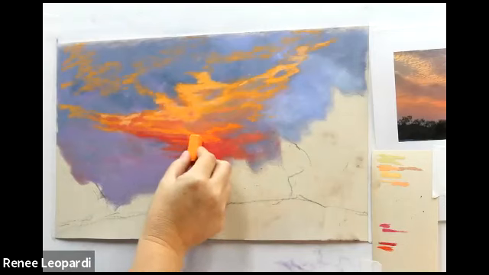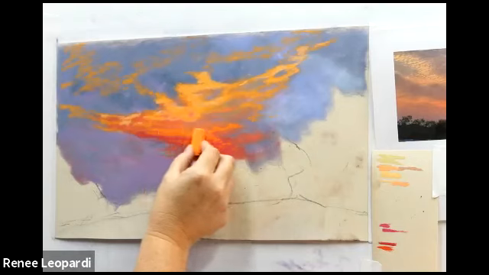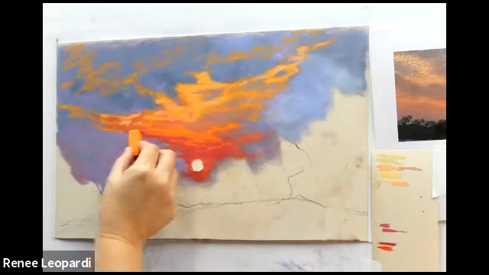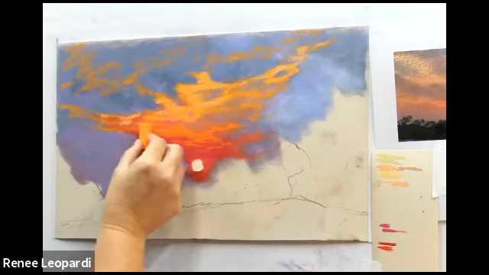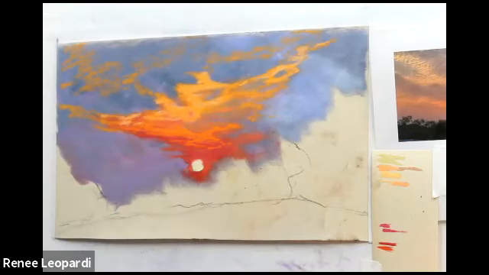This one's a little more of a pumpkin-y orange. My variety of colors are the sticks that I have pulled, the collection's growing quickly.